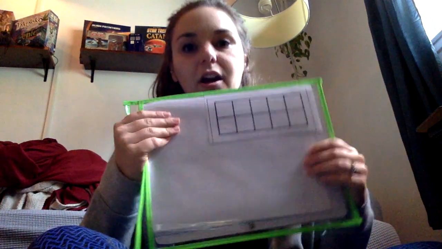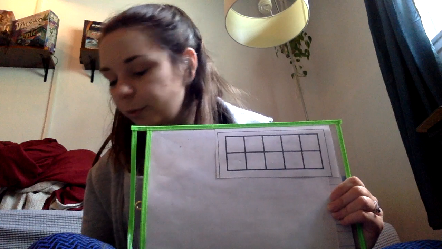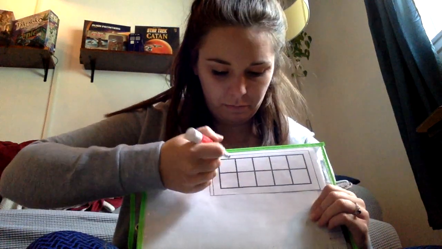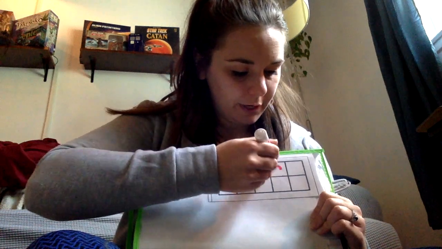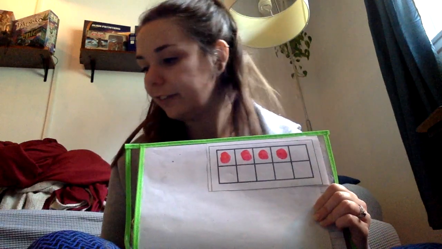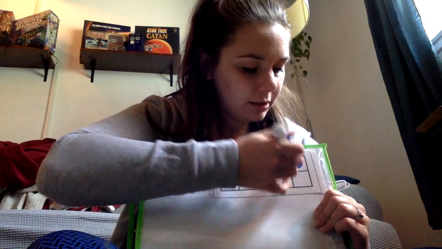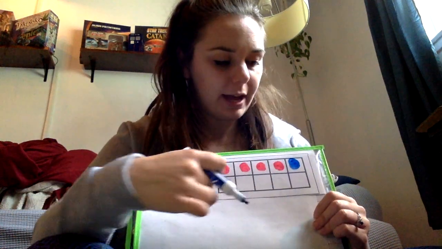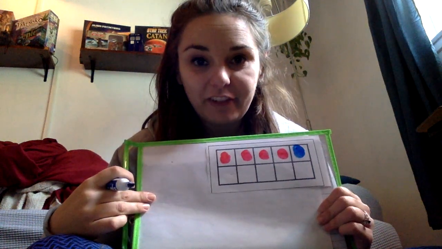Check out this one. Let's use our 10 frame and mostly the top 5 to help us write some fact families, okay? So the first one that I want to show you looks like this. I'm going to draw on this 10 frame and we're going to turn it into some fact families. So this 10 frame right now has 4 red and 1 blue. Let's turn it into a fact family, okay?